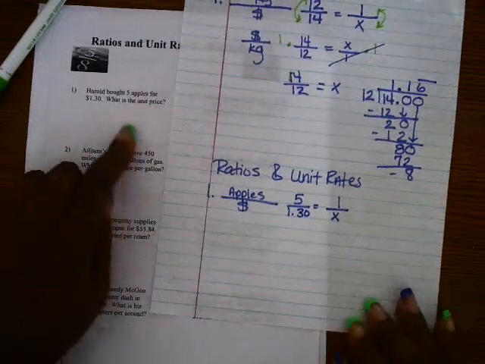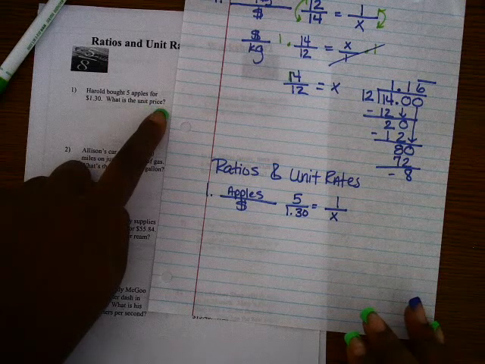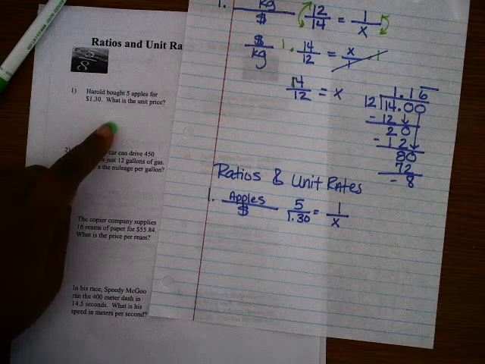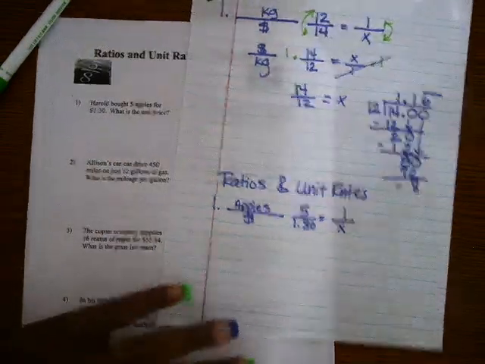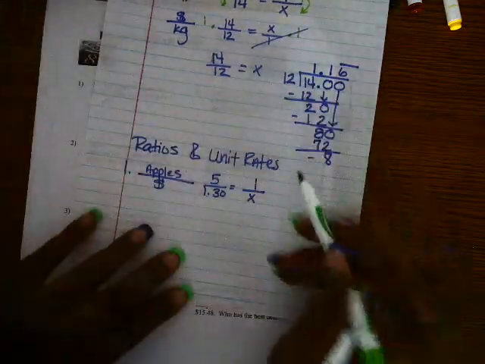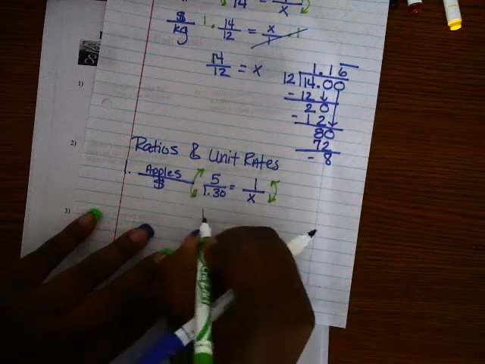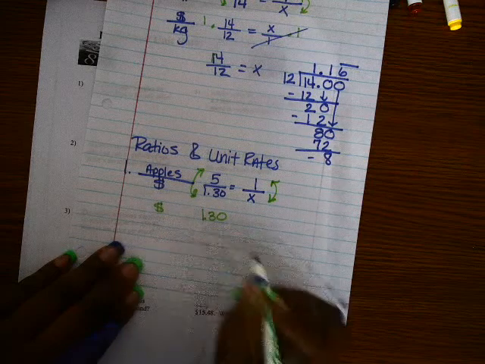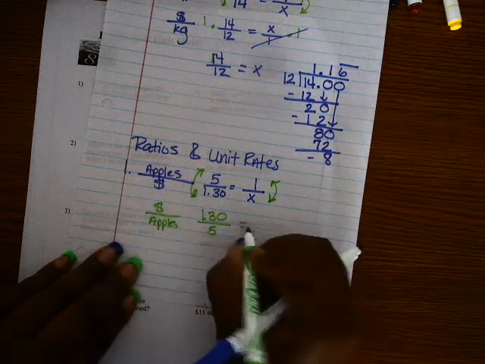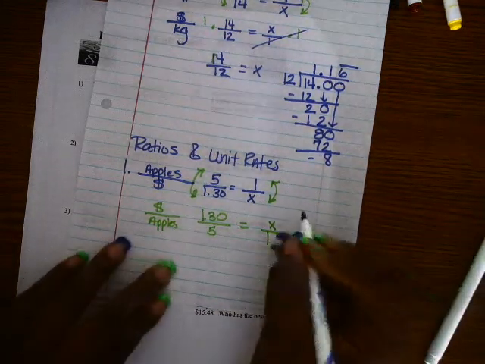Now the thing is, they didn't say that the unit price was what they were looking for apples, but if they're saying unit price, that means price will be what you're trying to find, and apples is what you're trying to have 1 of. So then we would solve it. How would we know to solve it? We would flip the second fraction, or flip both fractions, excuse me. Once we flip, that means our money is now on top and our apples is now on the bottom. Our X is now on top and our 1 is now on the bottom. So now I can solve this.